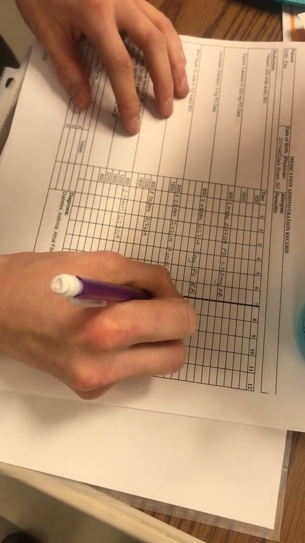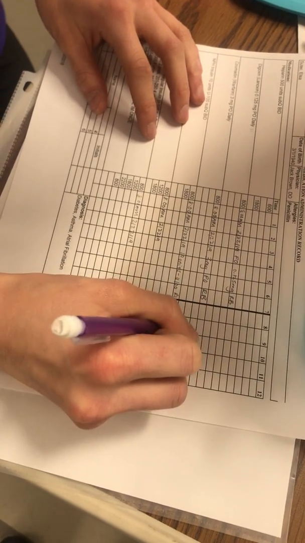And then, yep, we did it in the right lower abdomen. Then we did 11 units of regular U100 in the right lower.